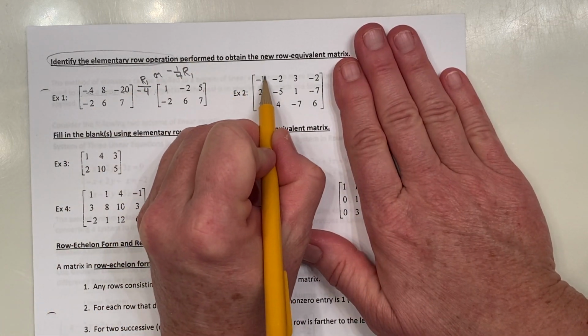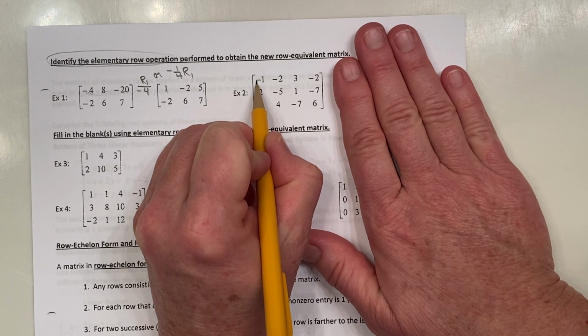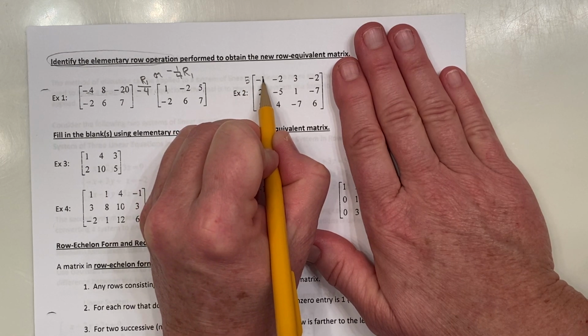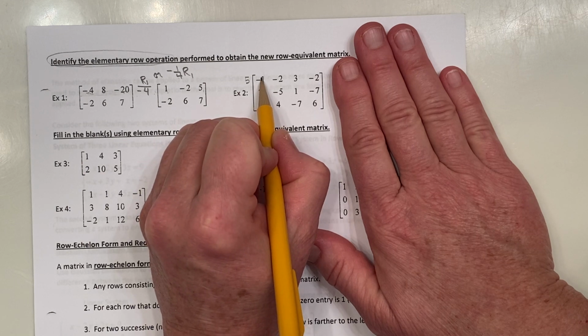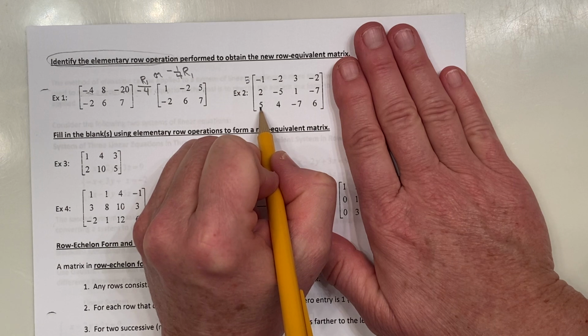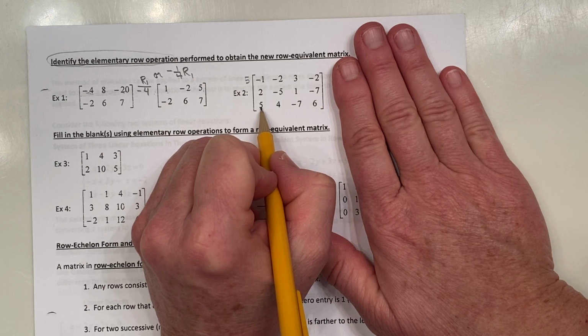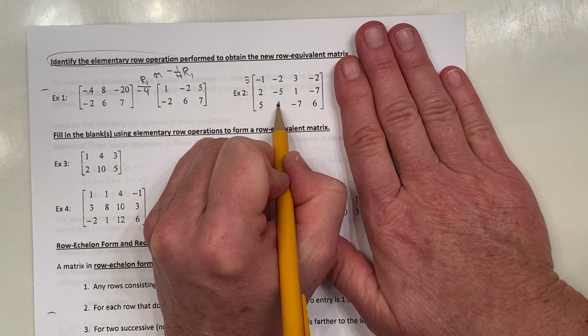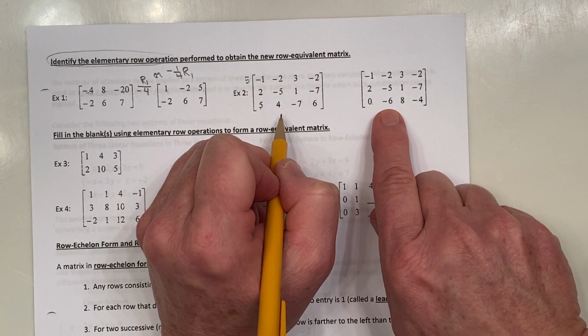I'm just going to focus my attention right here on this -1. If I multiplied -1 by 5, that would give me -5. If I added -5 to row 3, that would give me a 0. And that's great, but I've got to test that that same little pattern is going to work to change this 4 to a -6.